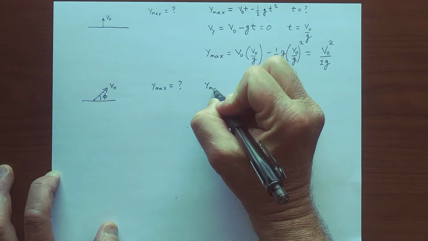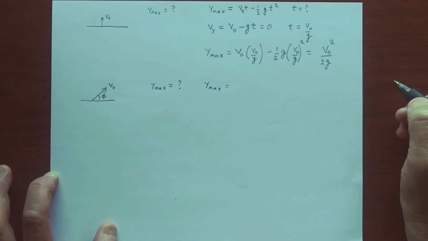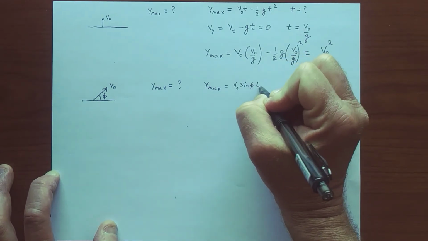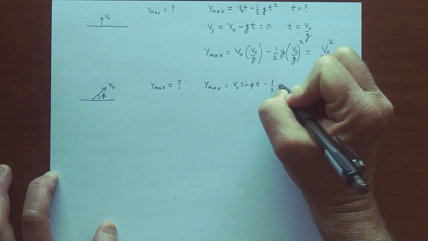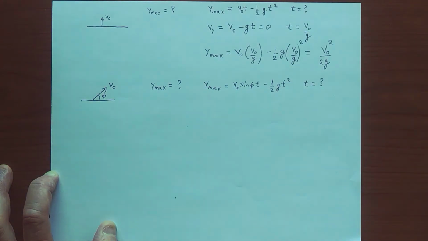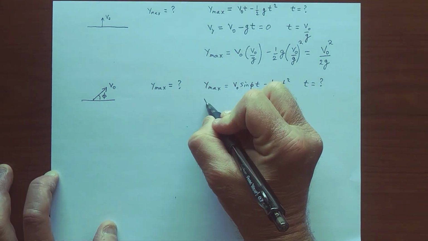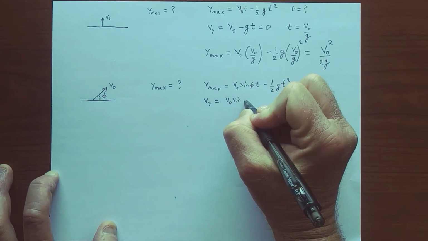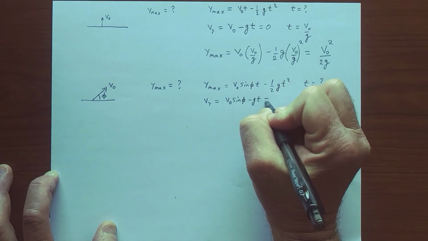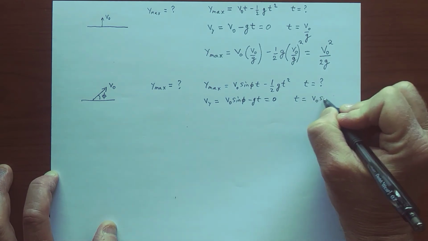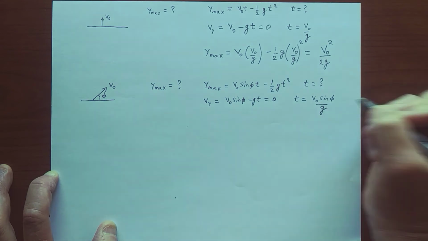So y max in this case is equal to the vertical component, which is not v naught, but v naught sine of phi times t, minus 1/2 g t squared, which again we see we have the same issue. We're going through time. We need to know the time when the object reaches its maximum height, and that occurs when the vy value, which is not v naught, but v naught sine phi minus g t, is equal to 0. And so in this case, we get a time which is v naught sine of phi over g.